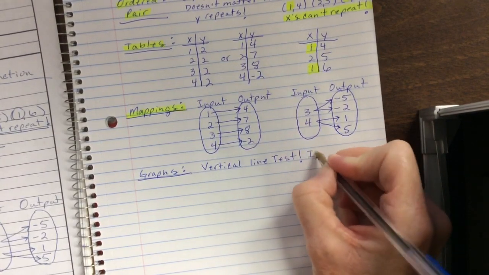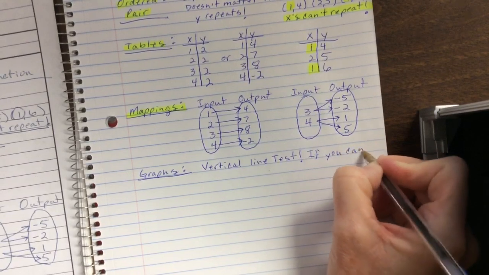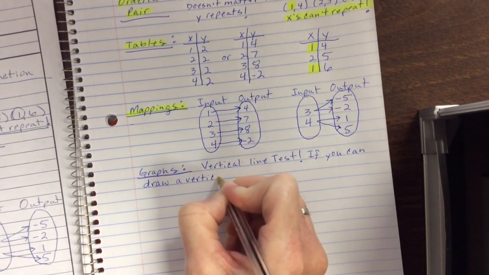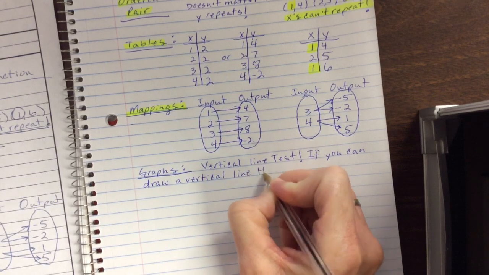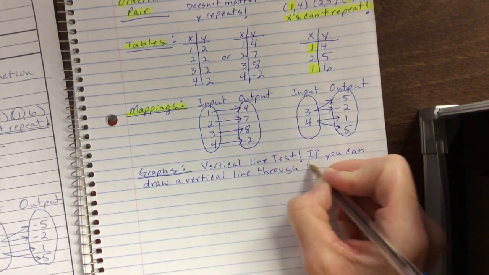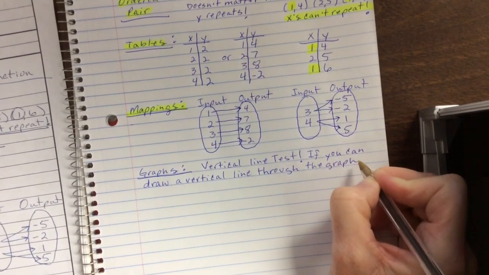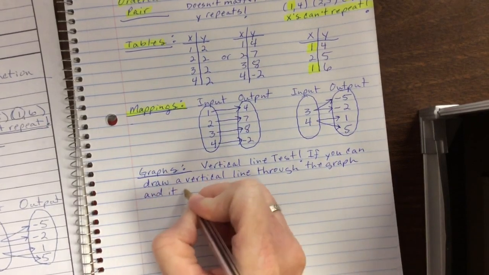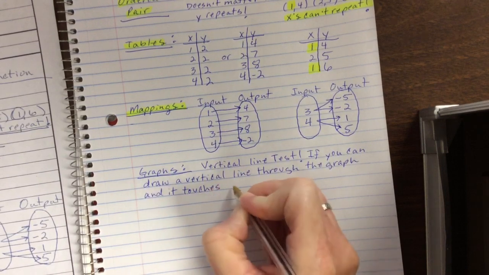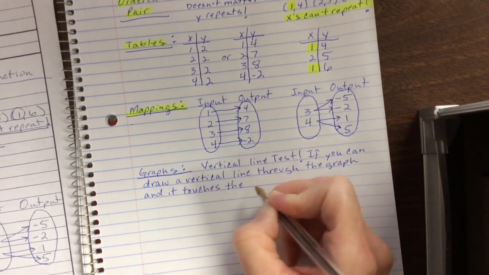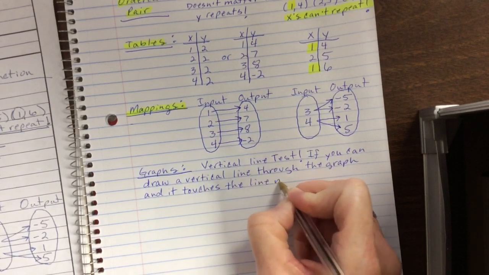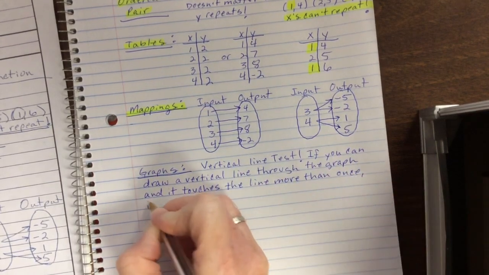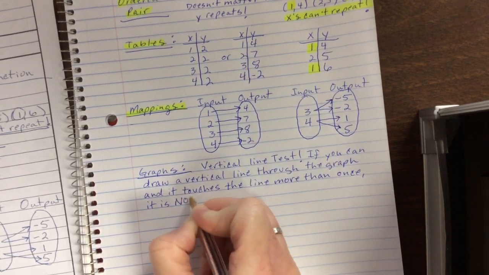And that means if you can draw a vertical line through the graph, and it touches or passes through and touches the line more than once, it is not a function.